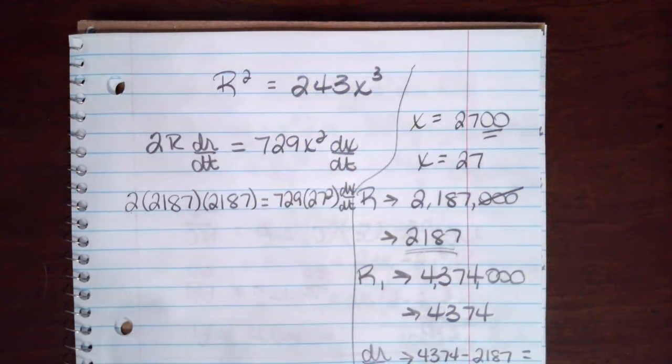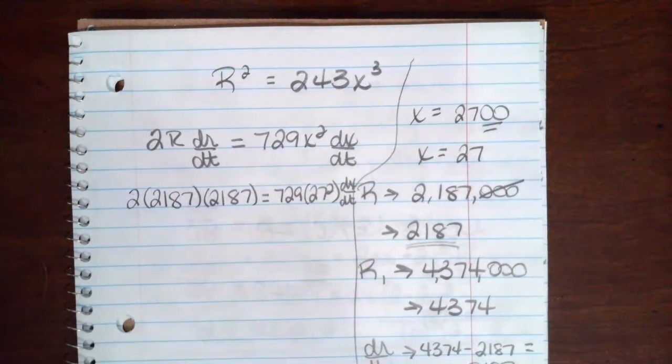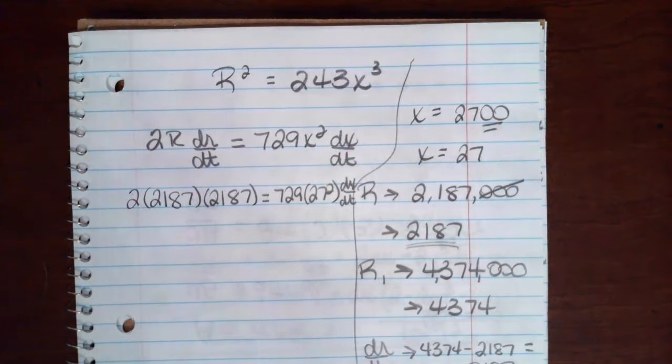Okay, sorry, that's kind of squishy. All right, so I'm going to clean this up first. I've got 2. I think my calculator just died. Okay.